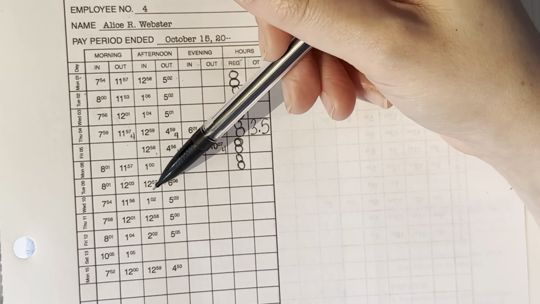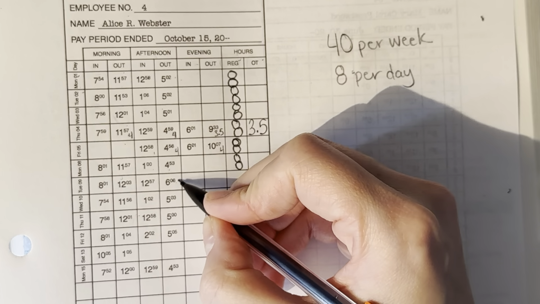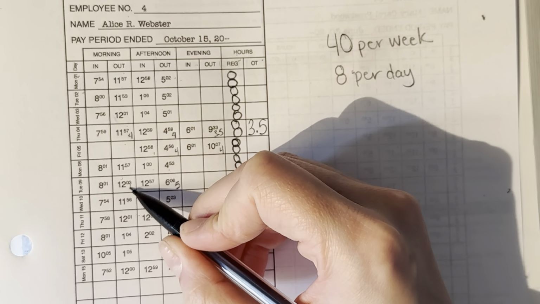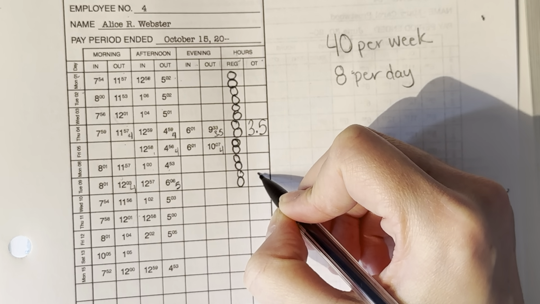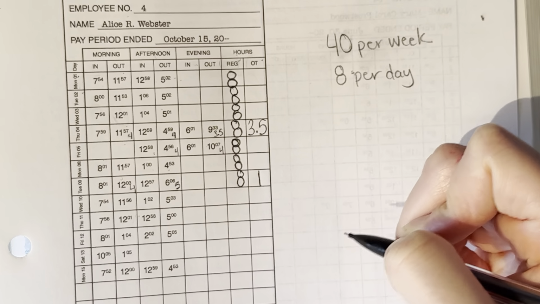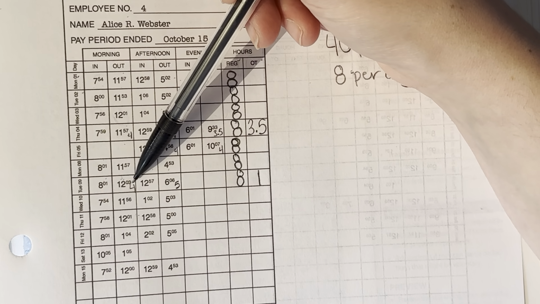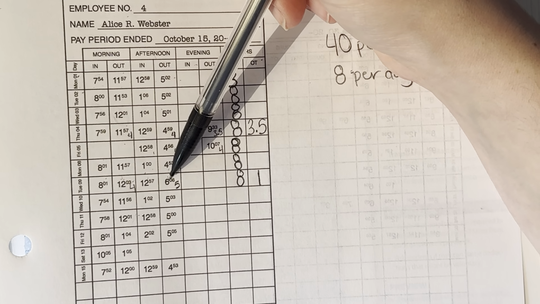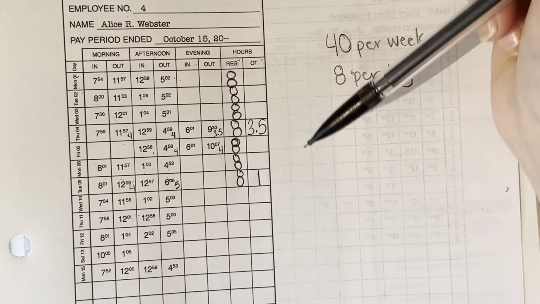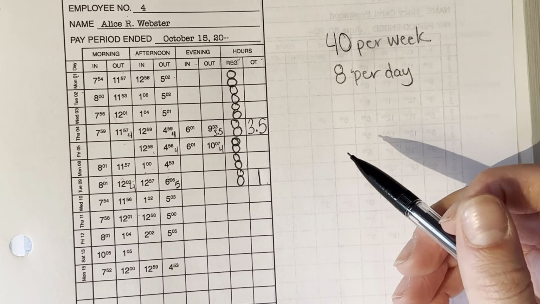8 to 12, 1 to 6. So 1 to 6 is actually 5 hours and 4 hours. So we can't have more than 8 hours. So we have 1 hour of overtime. So again, I'm just calculating 8 to 12 is 4 hours. 1 to 5 would be 8 hours, but it's 1 to 6. So now we're at 9 hours. So we can only have 8 hours of regular time, 1 hour of overtime.